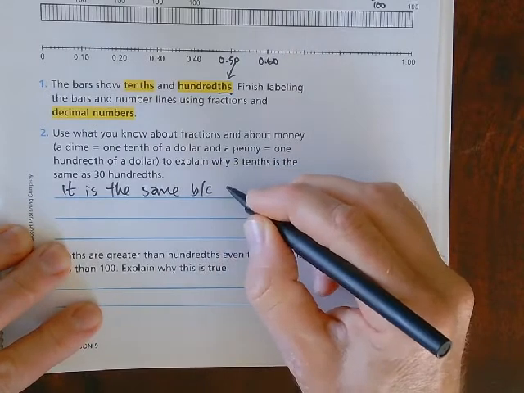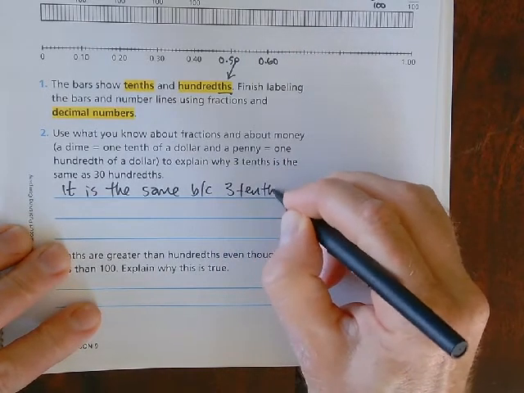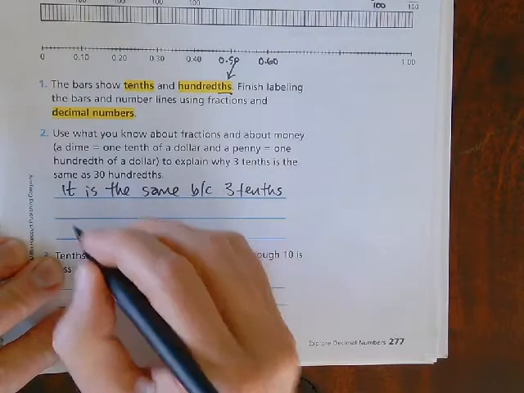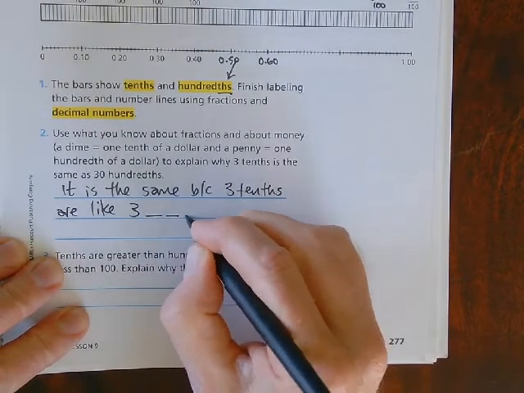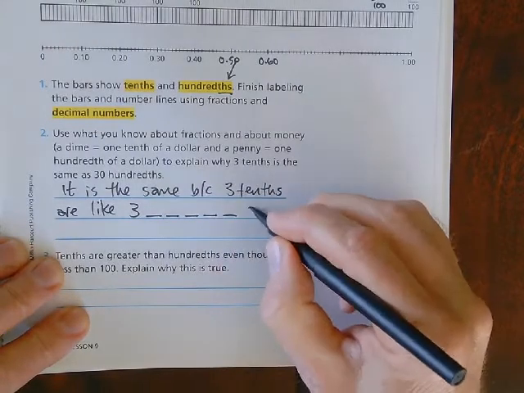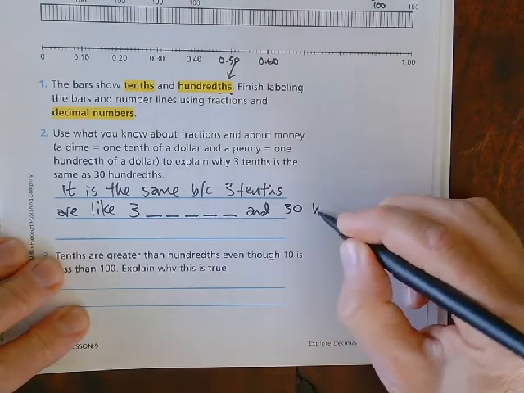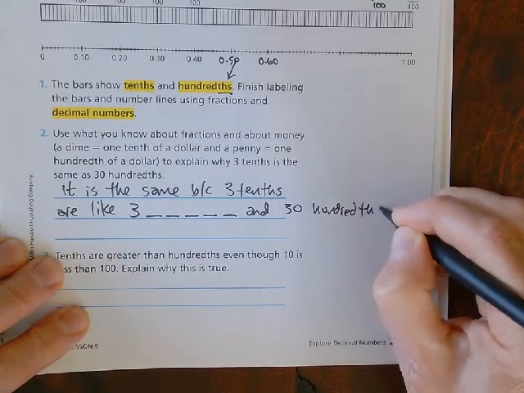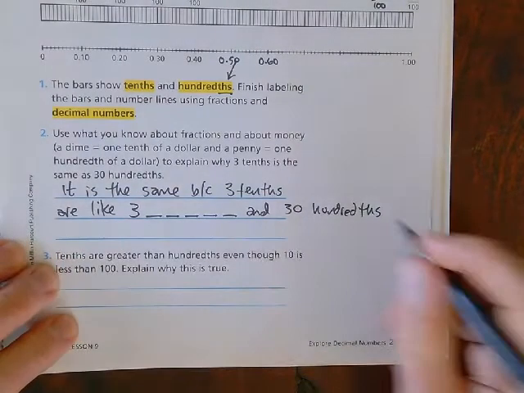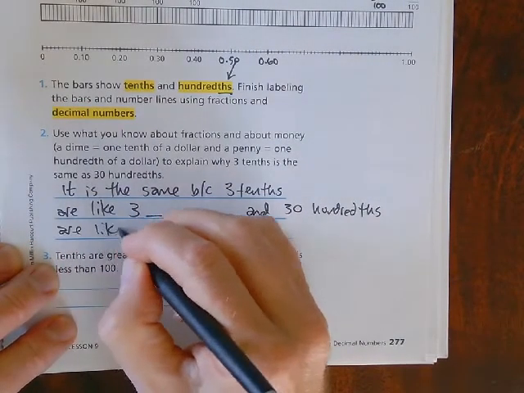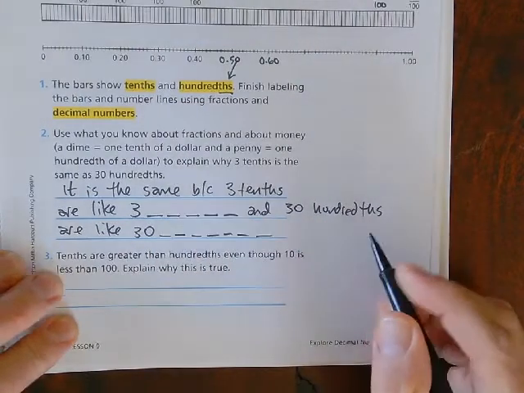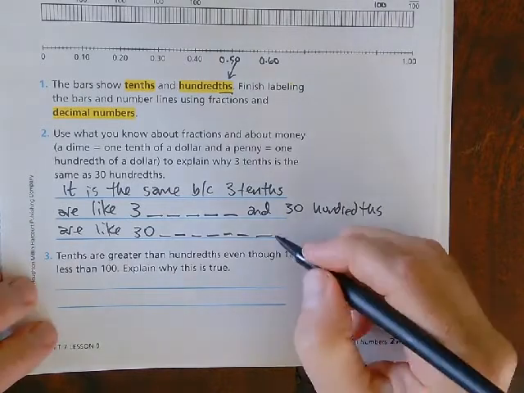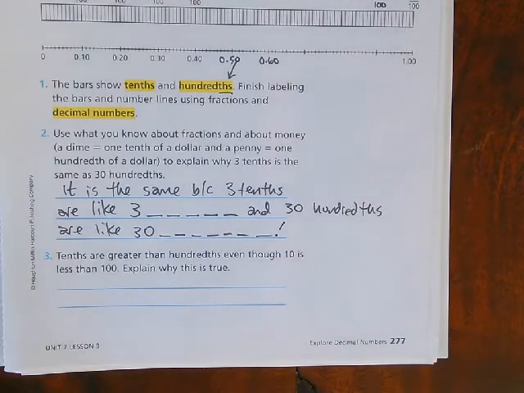It is the same because 3/10 are like 3 DIMES and 30/100ths are like 30 BENNIES. Hopefully you can listen to what I just spelled and put the words in there.